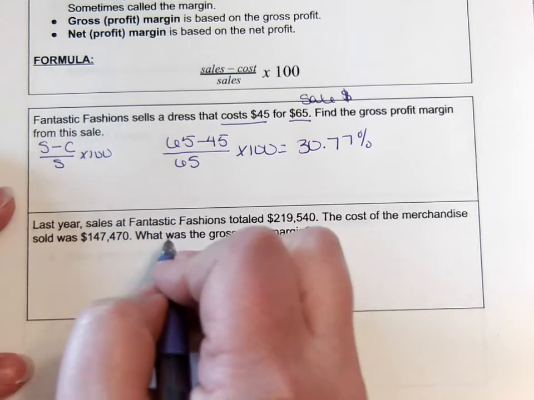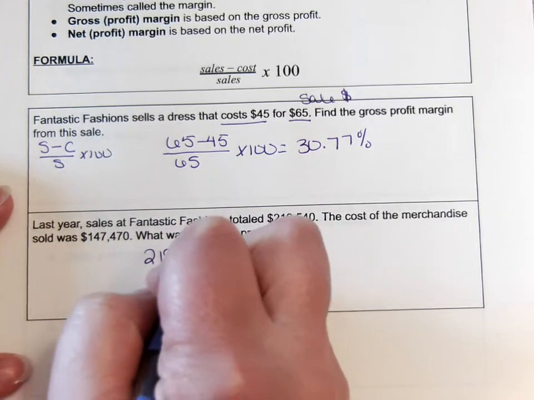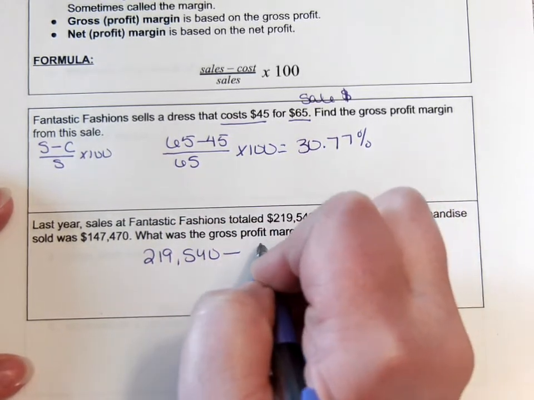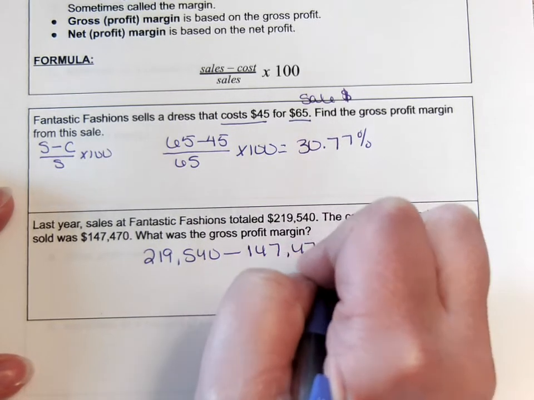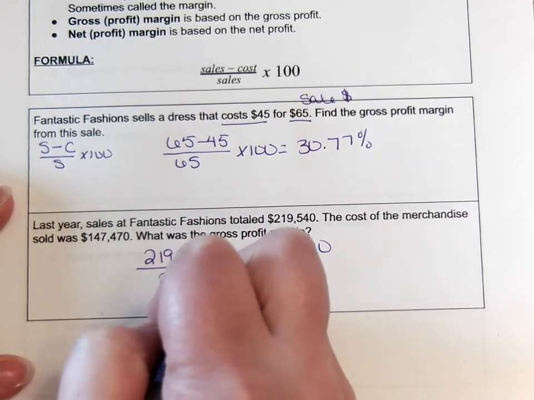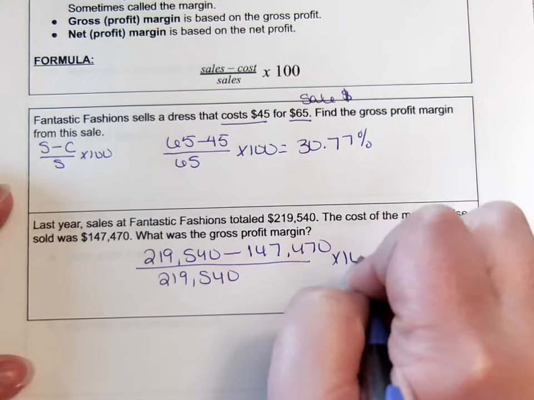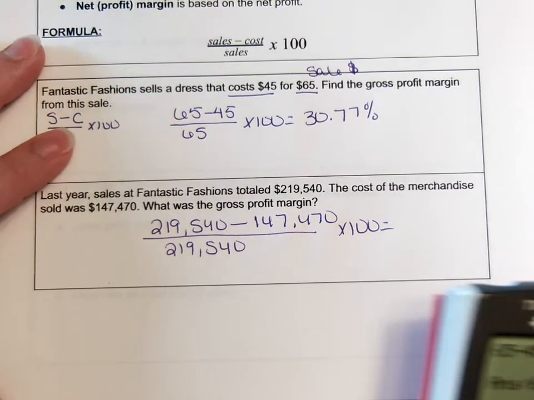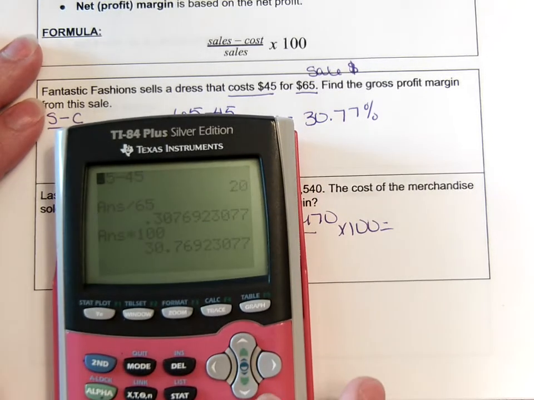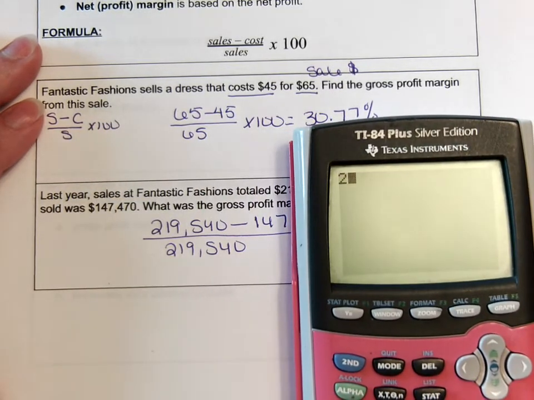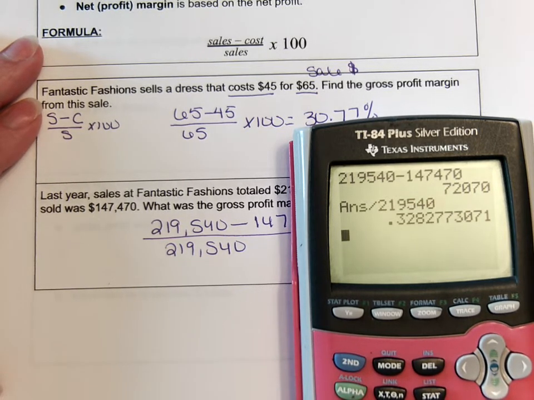So here we go. So sales minus cost divided by sales times 100. All right, so let's see what our calculator tells us. Let's move that over. So 219,540 minus 147,470. Hit enter. We have our difference. Then we're going to divide by the 219,540, and we can times by 100 to get it into percents.